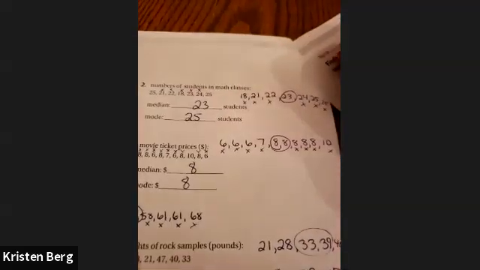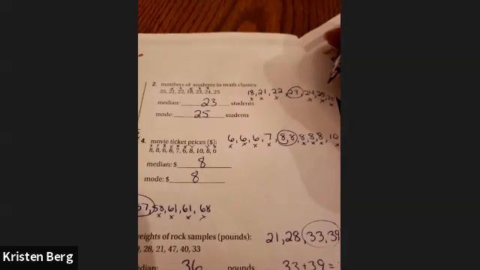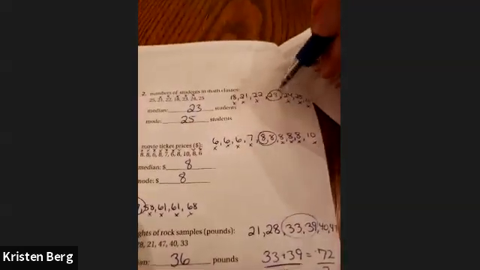Next, you are just going to put them in order from least to greatest again. And then you start here and work until you get to the middle, which is 23. So the median is 23. And then which one occurs the most often? If you looked, 25 is written down twice, where the other ones are only once. So therefore, the mode, the one that occurs the most often, is 25.